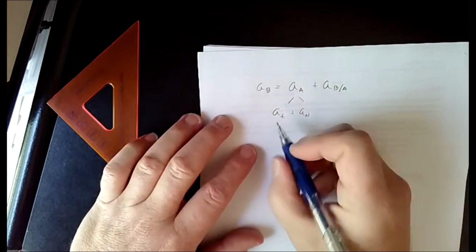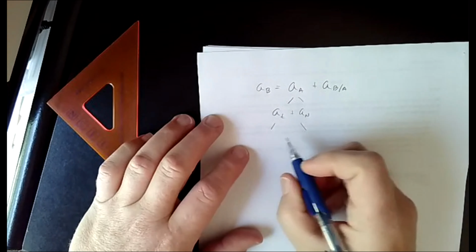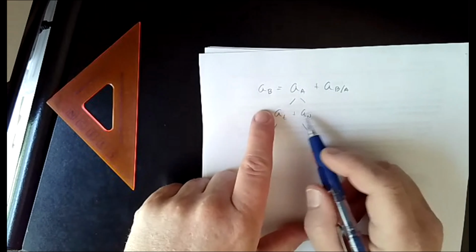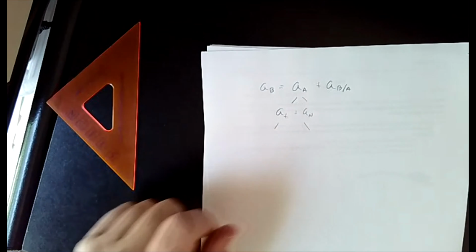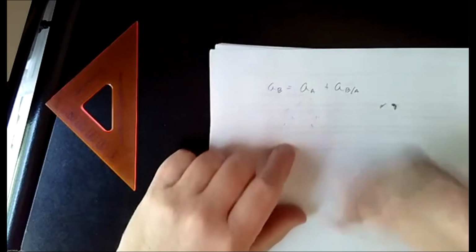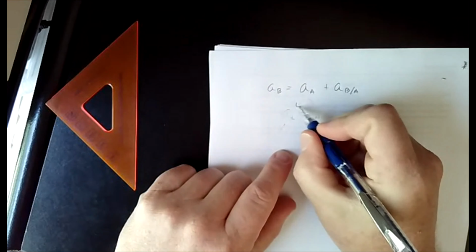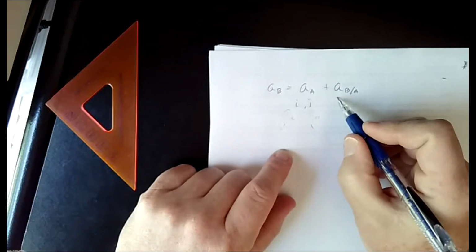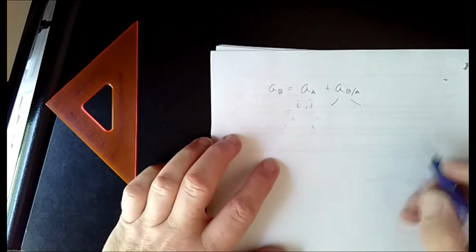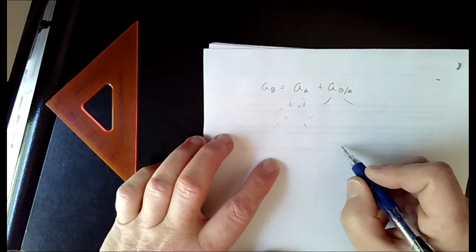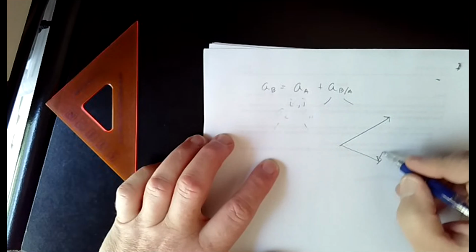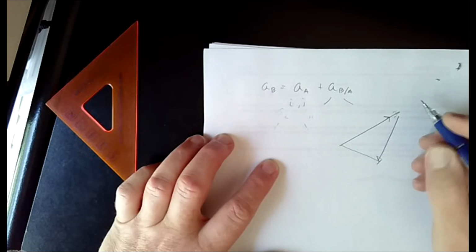And how would we get that? Most of the time, for a single point, you're just going to be given something as a value in ij components. But when we look at the acceleration of B relative to A, because of the nature of the perpendicular vectors, we have this plus that.